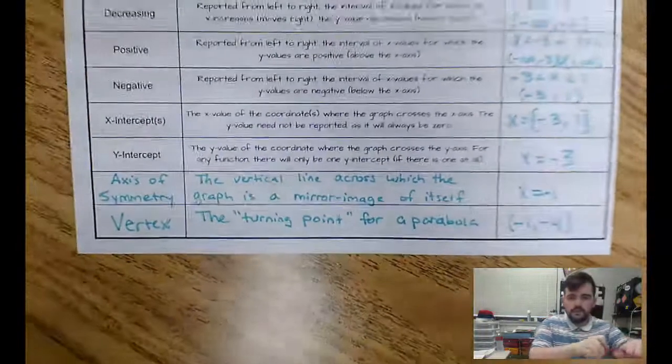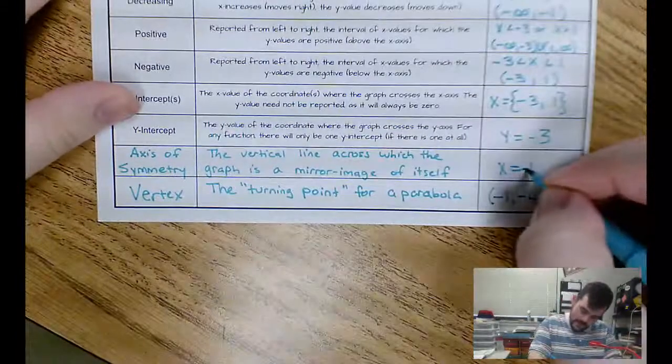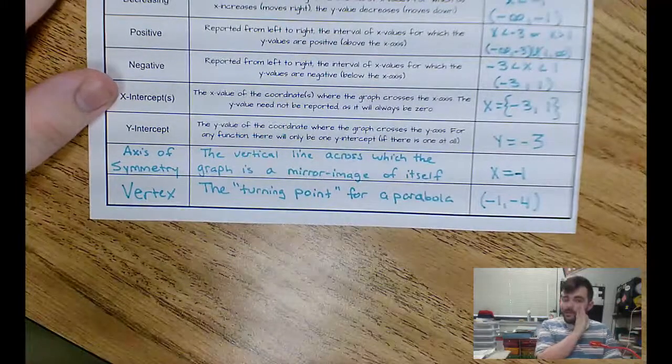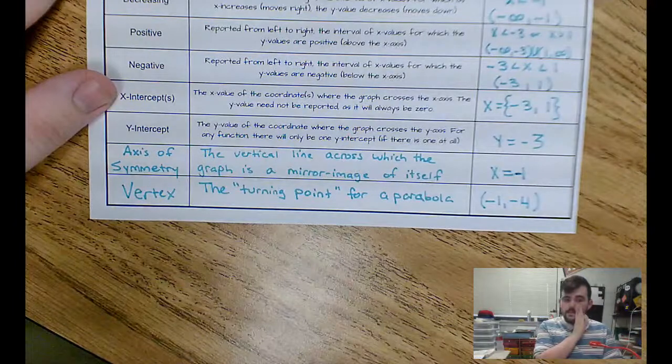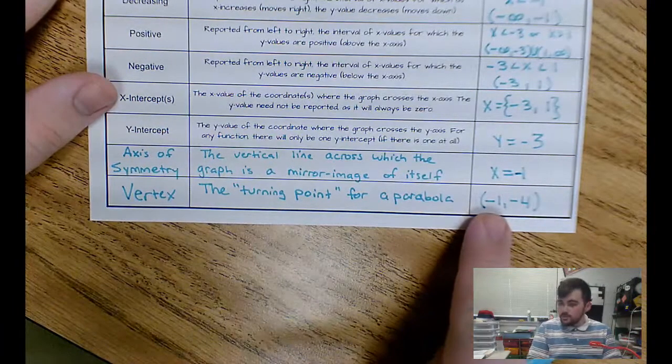So let me zoom that out just so you can catch all that. Again, the axis of symmetry is -1. The vertex is the coordinate -1, -4. You may notice the axis of symmetry, x equals -1, is the same x-coordinate as your vertex. That'll always be true.